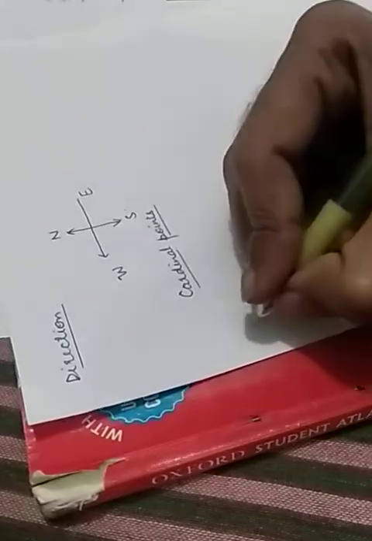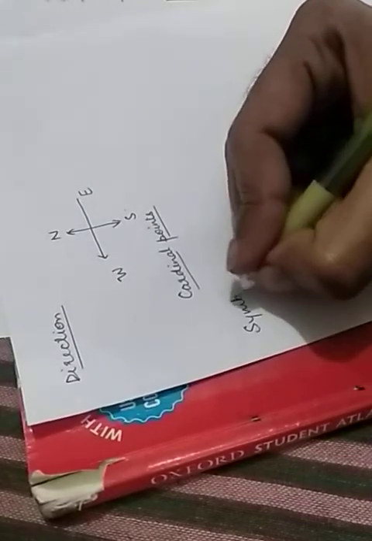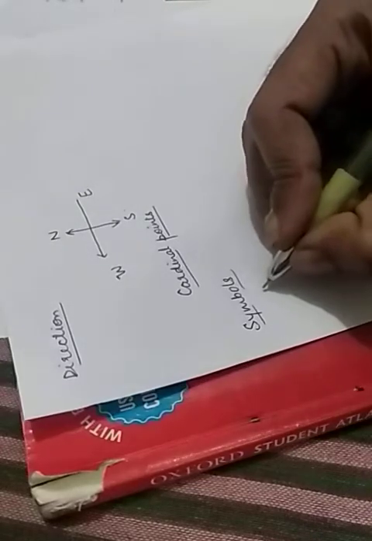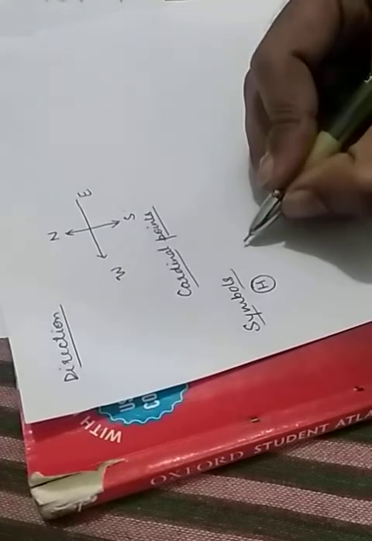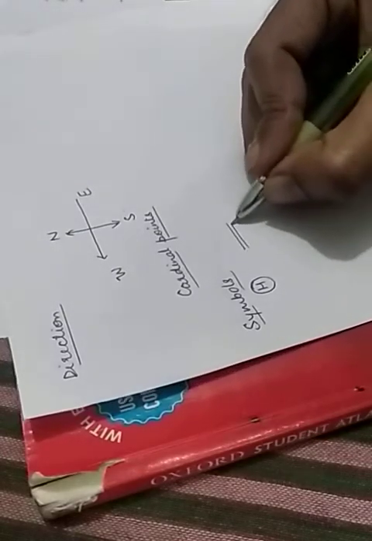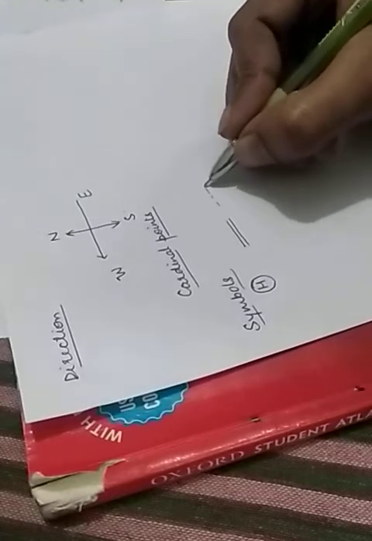Now the next component is symbols. We use different symbols in a map, like H for hospital, like this metalled road, this is an unmetalled road. They are nearly fixed throughout the world, for convenient understanding of the people who are reading a map. They are also known as conventional symbols because they are fixed.